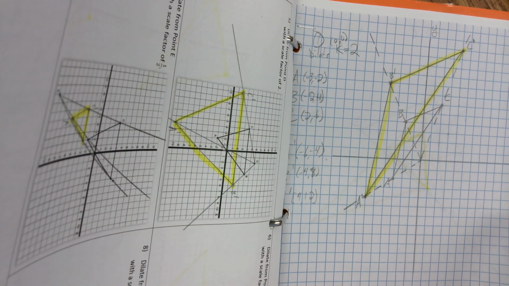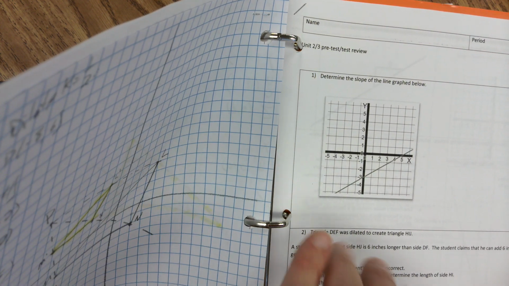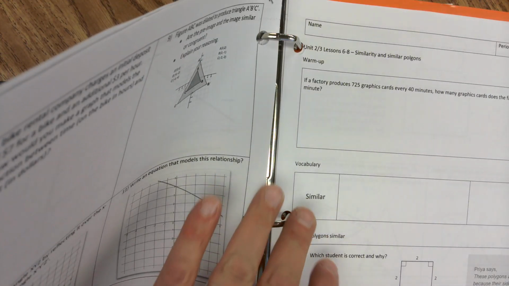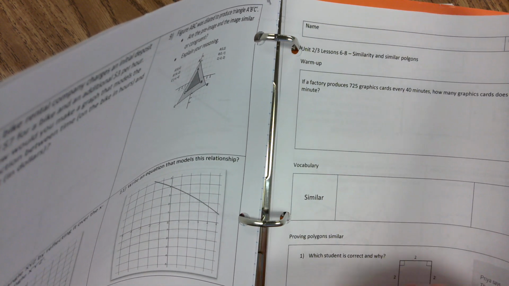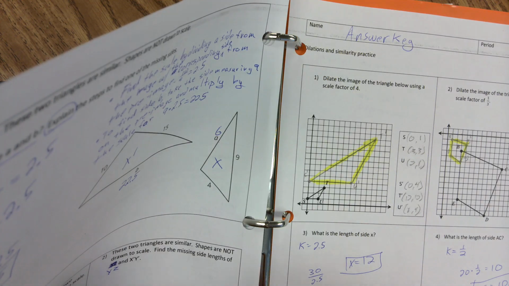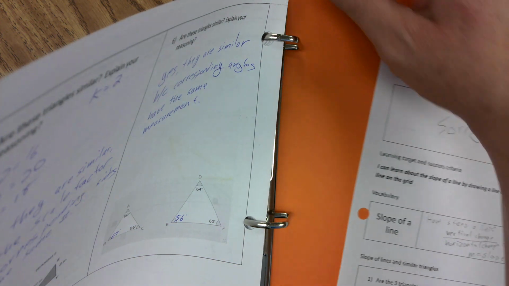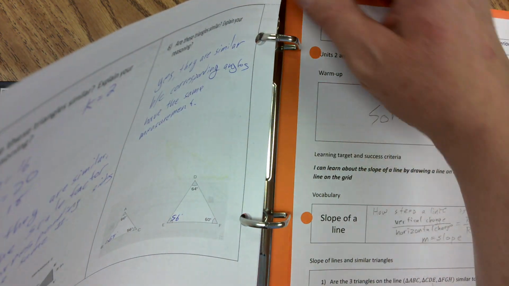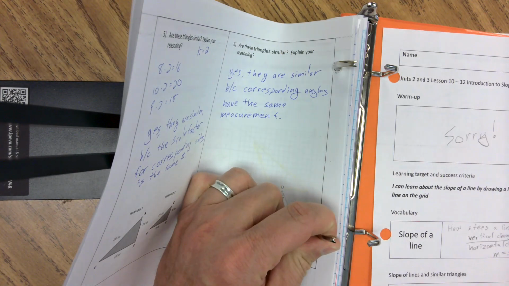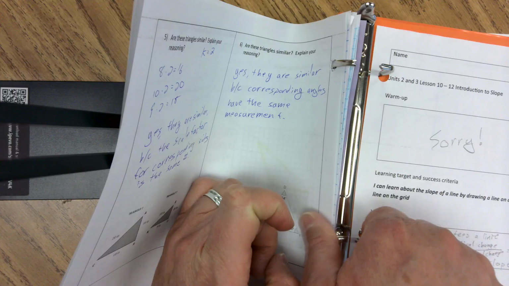Then this was a video that I did that I posted, but we didn't actually do it in class. Then your pretest / test review. Then you have lessons 6 through 8, similarity and similar polygons. Then lesson 9, side lengths and similar triangles. Then we have dilations and similarity practice. And then the brand newest thing that we did, lessons 10 through 12, introduction to slope. Put that in there, and then work on your practice sheet.